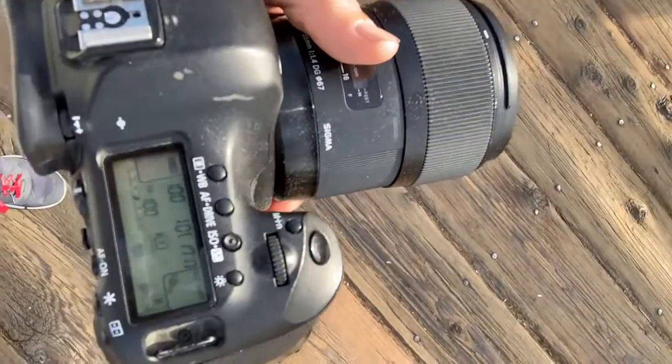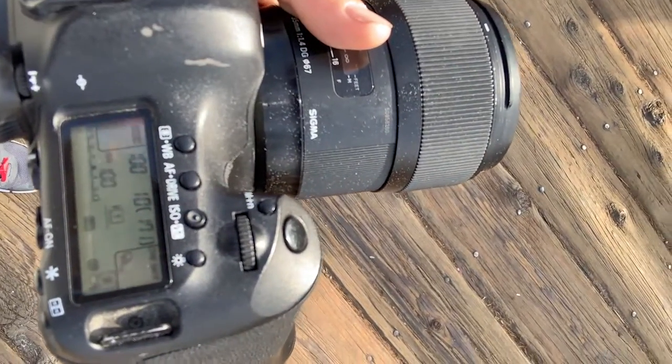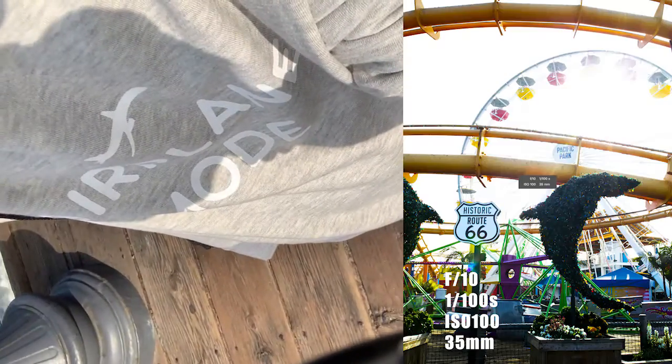So if I meter here real quick, by pressing the shutter halfway down, it's telling us f10 at ISO 100 and a shutter speed of 1/500. I'm actually going to move my shutter speed down to 1/100th of a second, so f10, ISO 100, and 1/100th. I'm going to take that shot real quick.